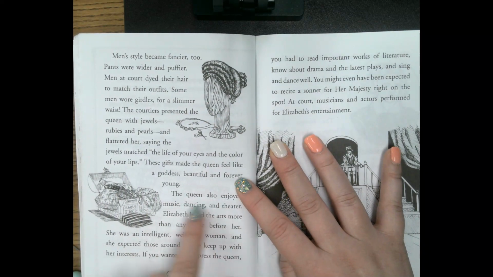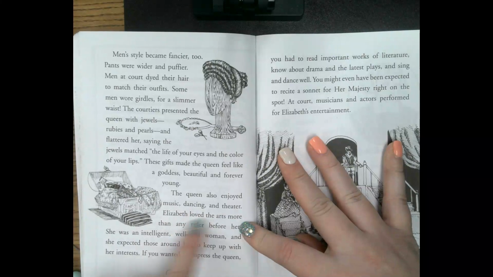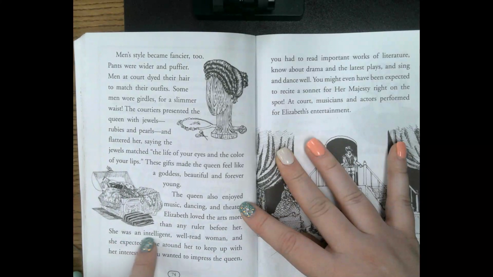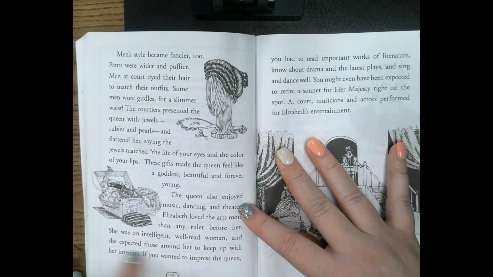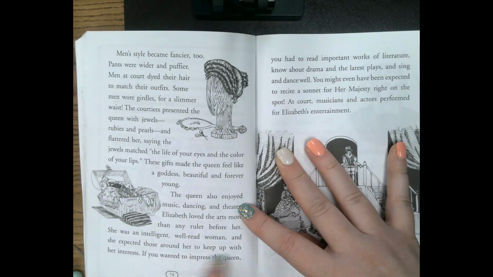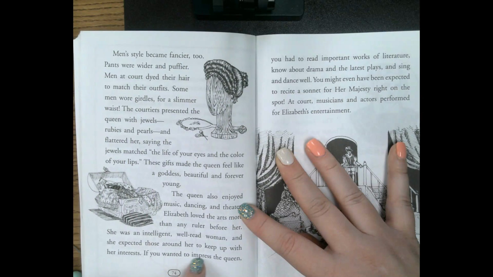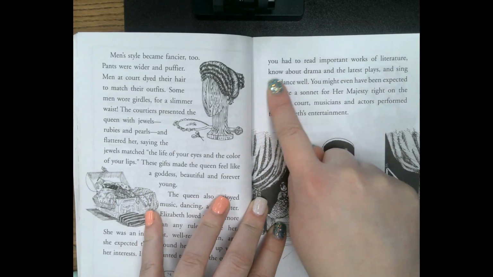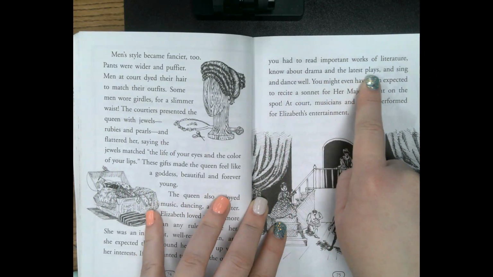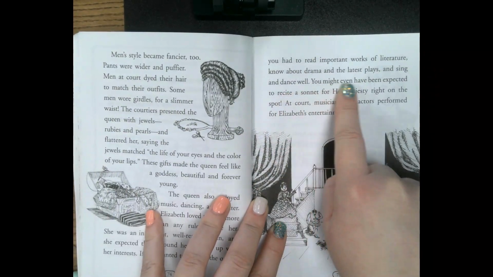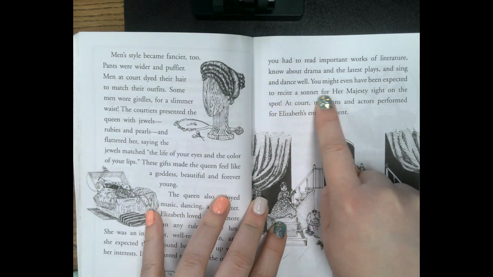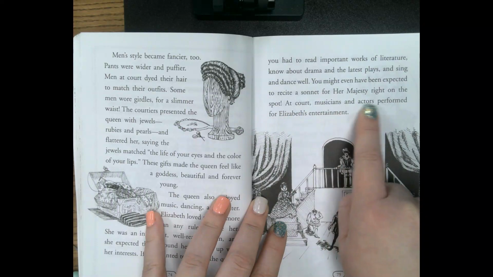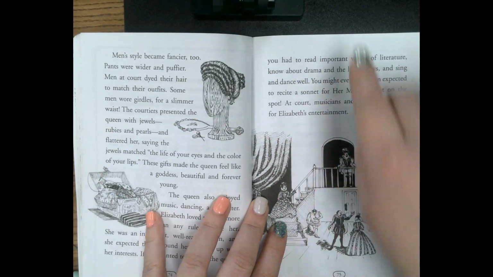The Queen also enjoyed music, dancing, and theater. Elizabeth loved the arts more than any ruler before her. She was an intelligent, well-read woman, and she expected those around her to keep up with her interests. If you wanted to impress the Queen, you had to read important works of literature, know about drama and the latest plays, and sing and dance well. You might even have been expected to recite a sonnet for Her Majesty right on the spot. At court, musicians and actors performed for Elizabeth's entertainment.